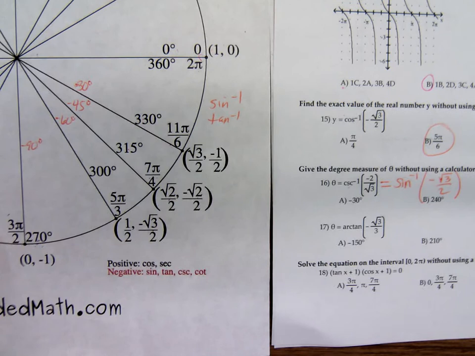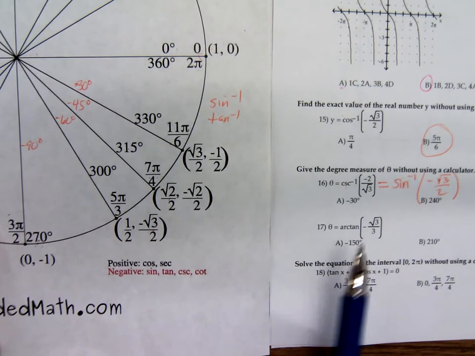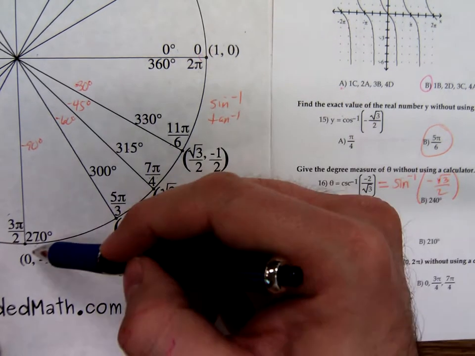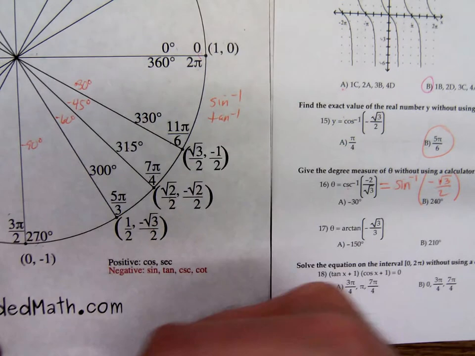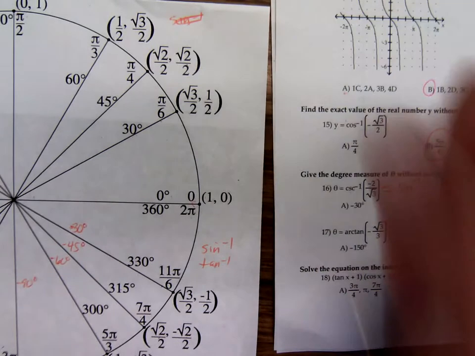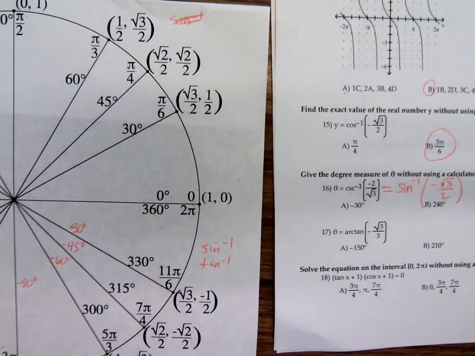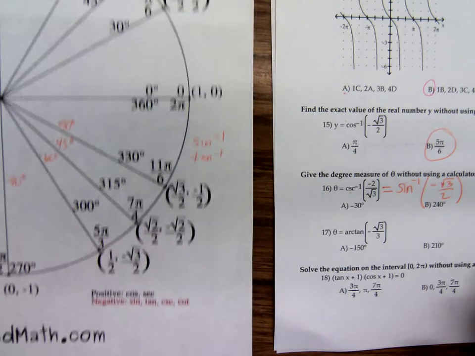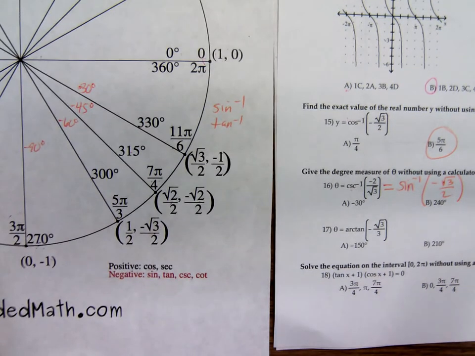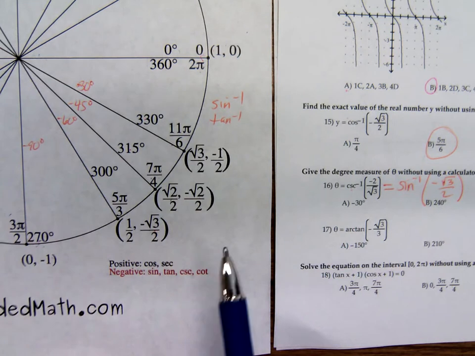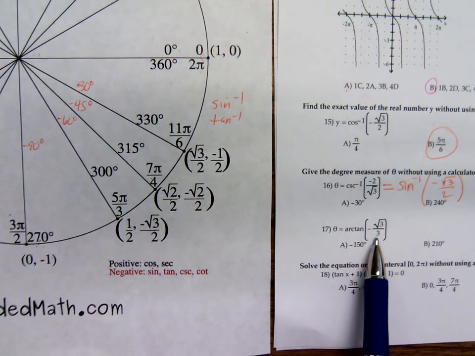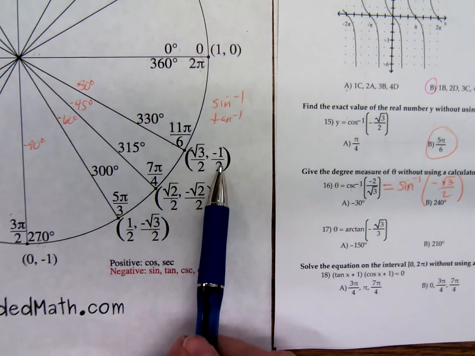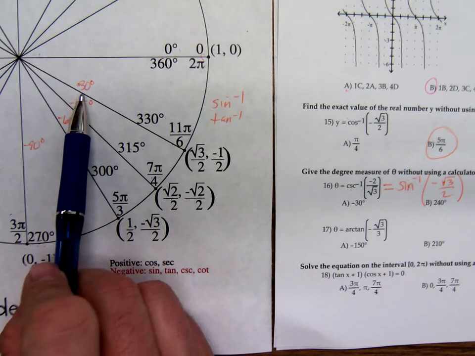Since it's inverse tangent, that's when we're using the negative 90 degrees to positive 90. It's not going to be up here in the first quadrant because all of those tangent values are positive. It's going to have to be down here. Can you do the calculation in your head? When would we get negative square root of 3 over 3? Either negative 30 or negative 60.